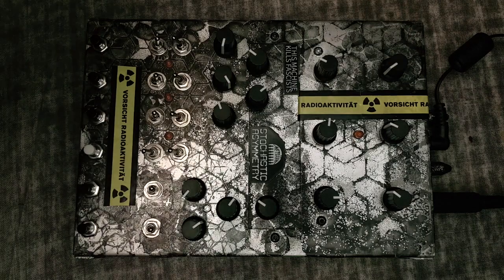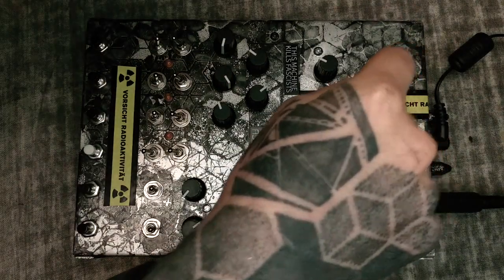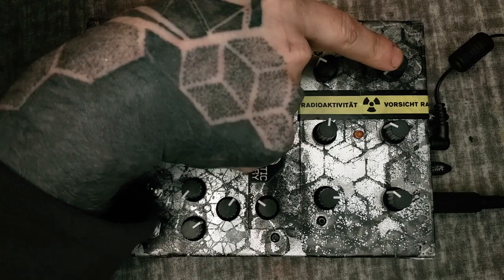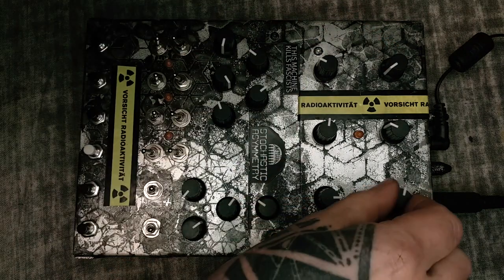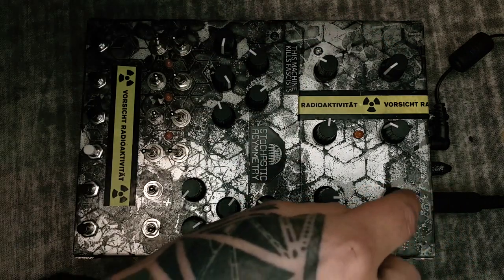It has, interestingly, a volume control for the dry signal here, and it has a volume control for the wet signal here.